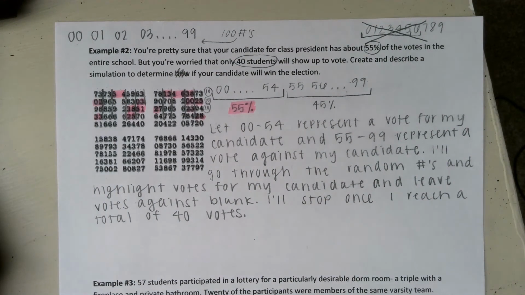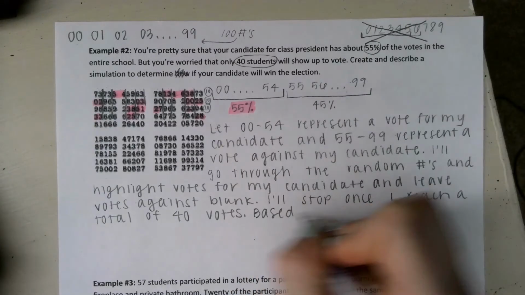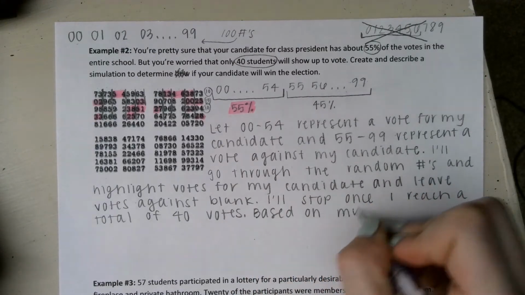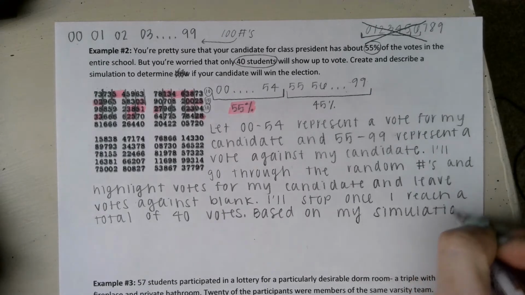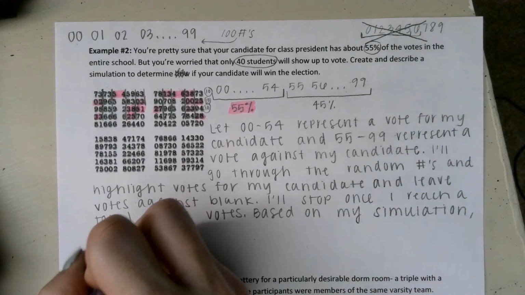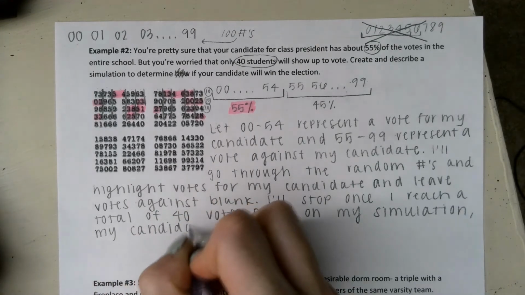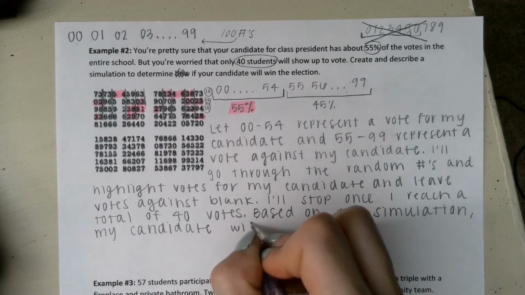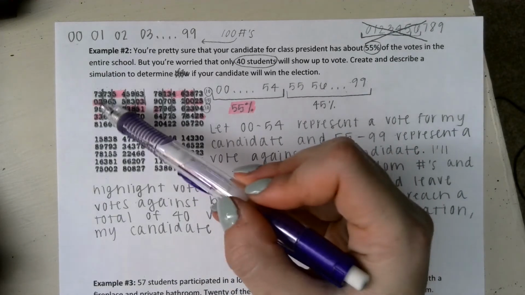Again, we're going to write our final sentence here, a little bit of a conclusion. So I'm going to say, based on my simulation, my candidate will get, let's see how many votes they get.